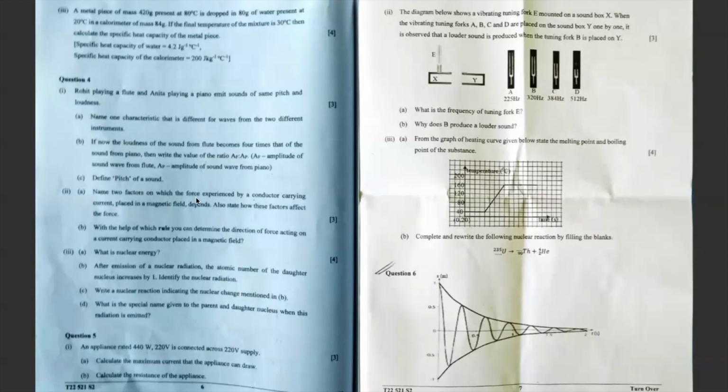Question 4, the second part, A. Name two factors on which the force experienced by a conductor carrying a current placed in a magnetic field depends. The first factor is the current flowing through the conductor, and the second factor is the strength of the magnetic field. There is one more factor, which is the length of the conductor present in the magnetic field. So any one of these three, in fact, any two of these three had to be written. I would go with current and magnetic field. And how do these factors affect the force? They affect the force directly.